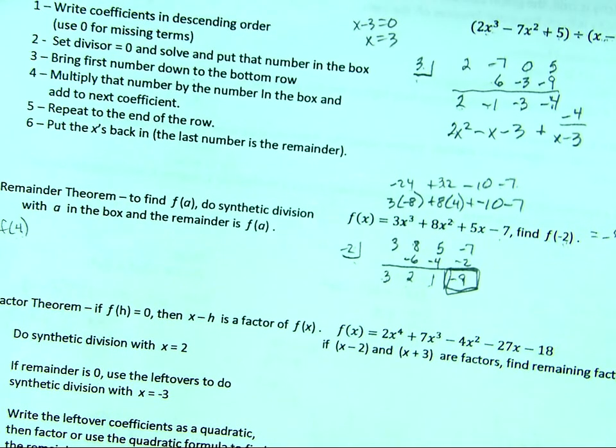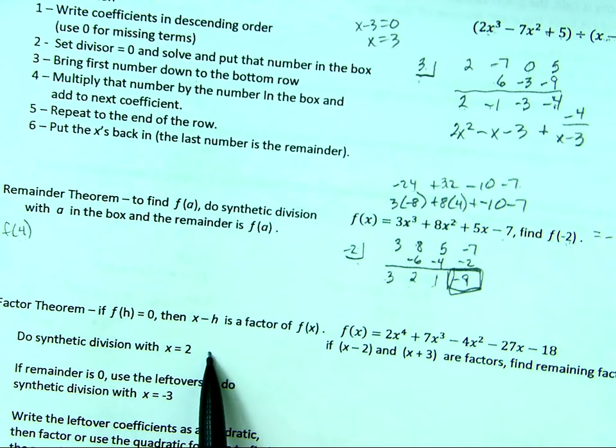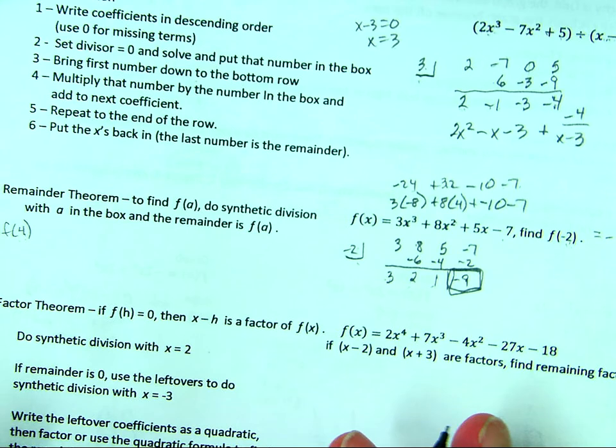Now the next thing is called the factor theorem. All the factor theorem says is if we do synthetic division and our remainder is 0, then that is a factor. Because if the remainder is 0, that means it went in there perfectly, so there's no remainder. If there's no remainder, it's a 0.